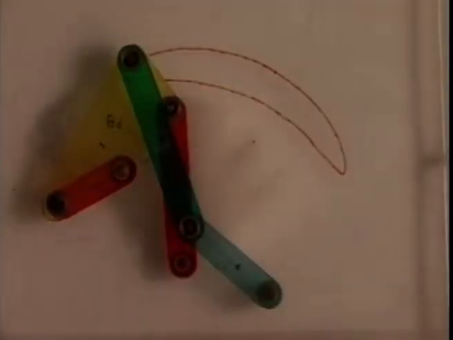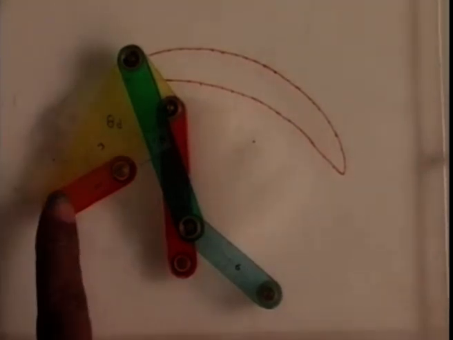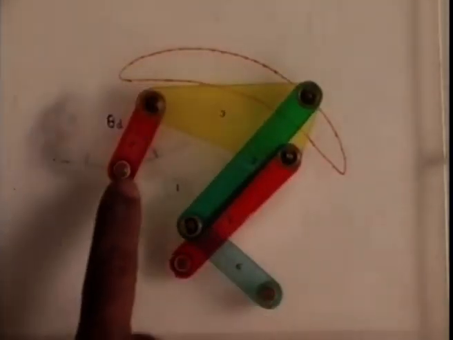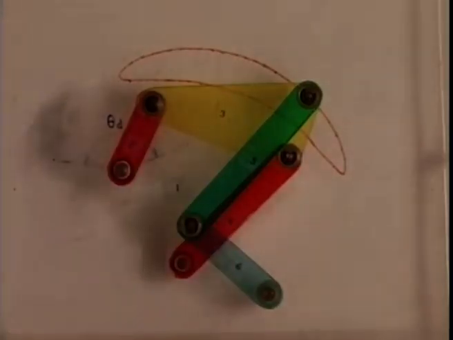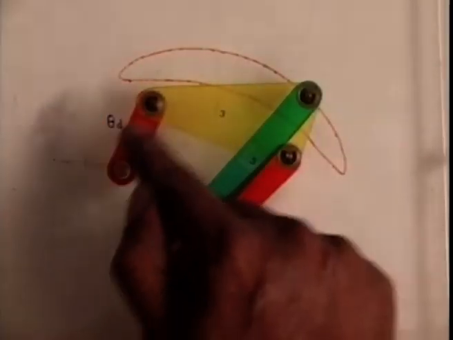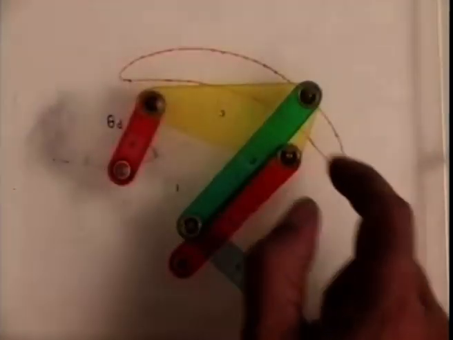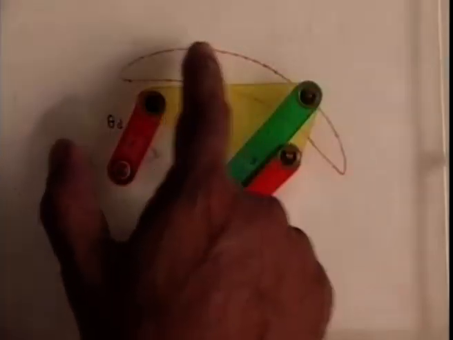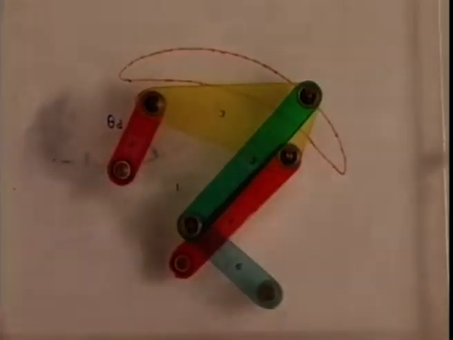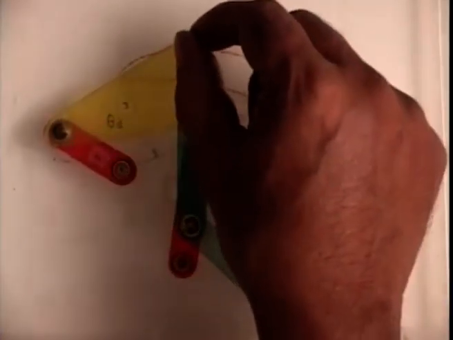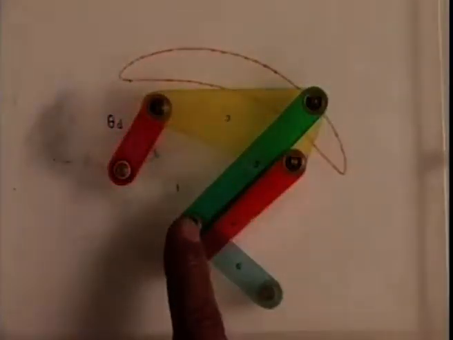As a further example of a path generation problem, let us look at this 6-link mechanism. Here again we have a 4R linkage consisting of these two red links and this yellow link, which is the coupler. And this particular coupler point of this 4R linkage generates this coupler curve. This coupler curve consists of almost two circular arcs. These circular arcs are of course approximately circular. Now during this movement of the coupler point along the circular arc, the center of the circle does not move.